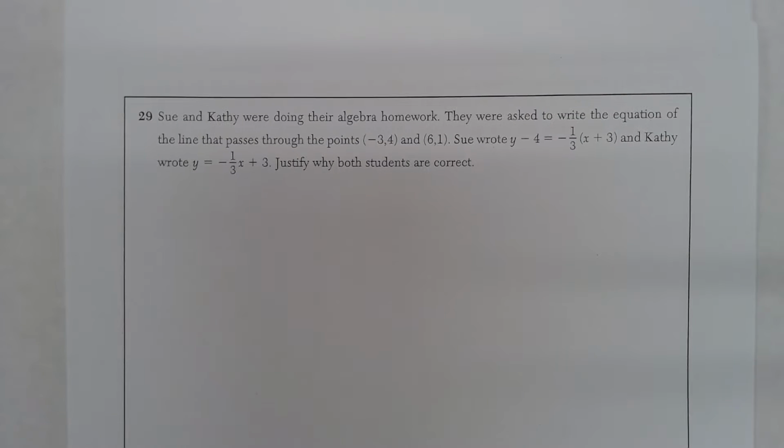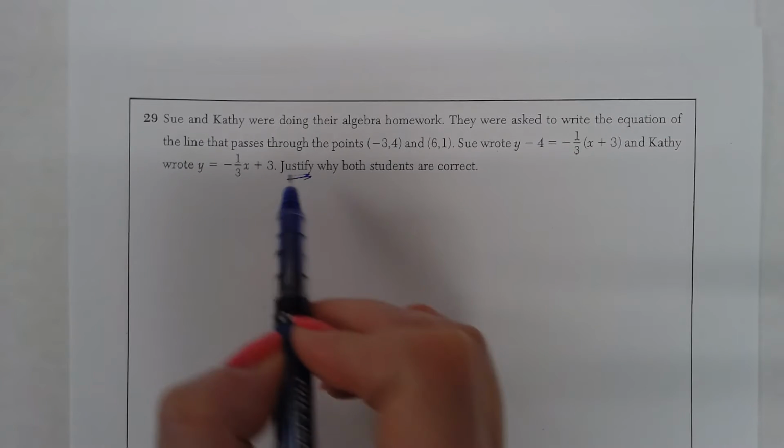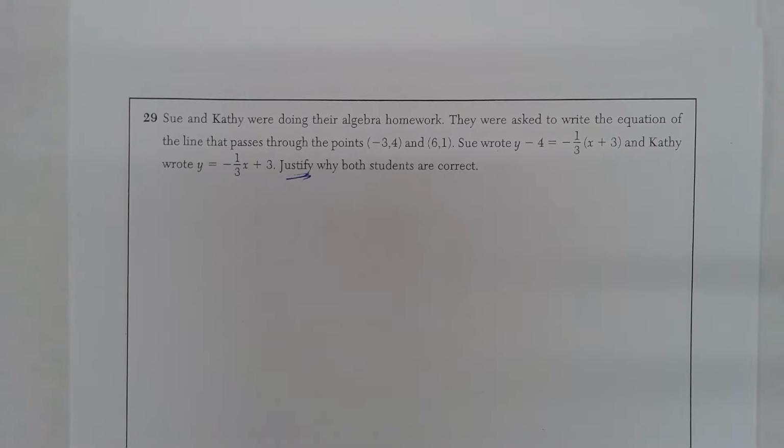Question 29. Sue and Kathy were doing their algebra homework. They were asked to write the equation of the line that passes through the points. Sue wrote one equation, Kathy wrote another. Justify why both students are correct. Now remember, justify means I can do math if I want, I can write sentences if I want, I just have to back up my answer.